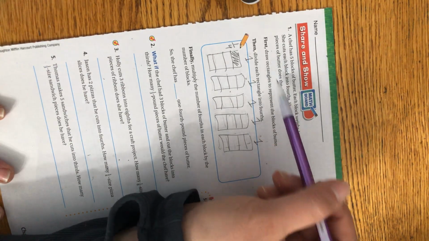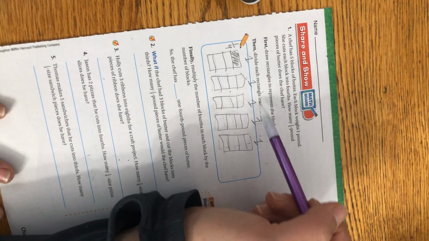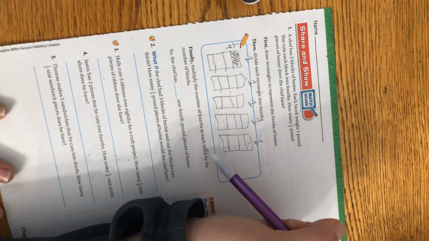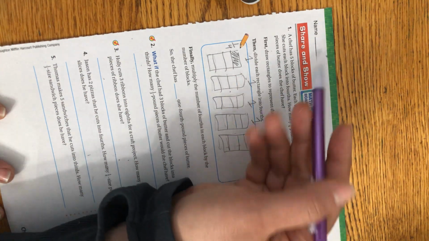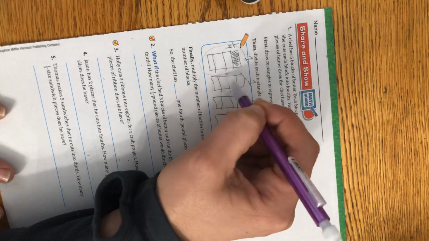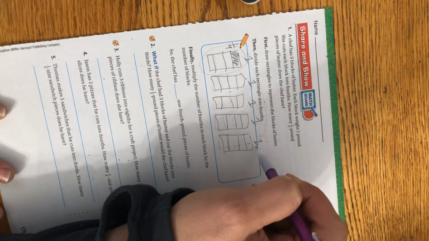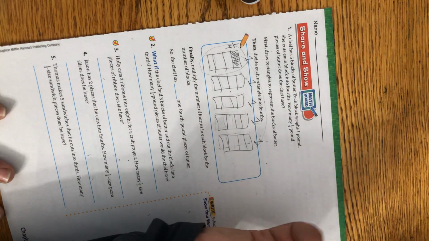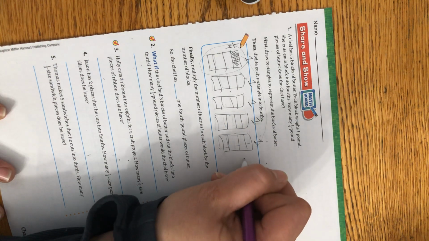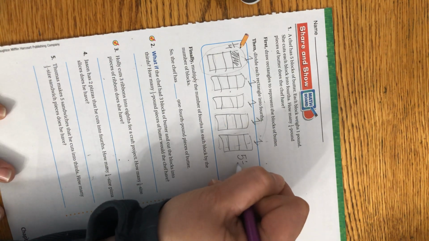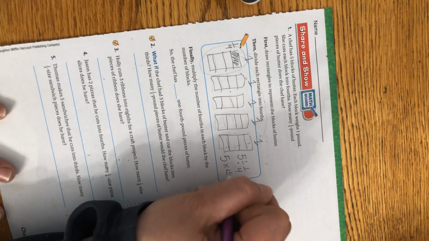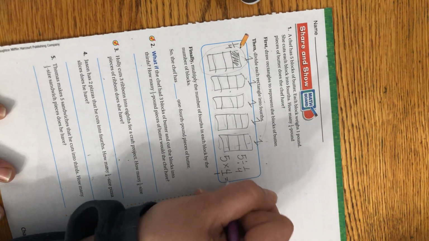So you first draw the rectangles, we did that, then divide each rectangle into fourths, we did that. Multiply the number of fourths in each block by the number of blocks. So if each has 4 pieces and there's 5 wholes, how many total 1/4 pieces does he have? The division problem is 5 divided by 1/4, and the multiplication problem is 5 times 4 over 1, or just 4, which equals 20.